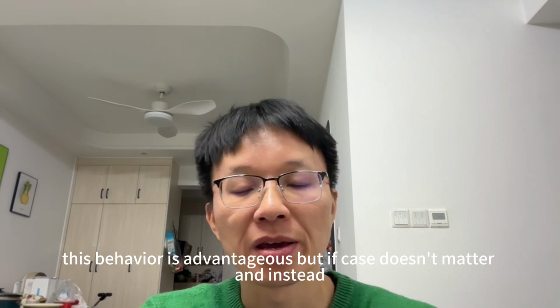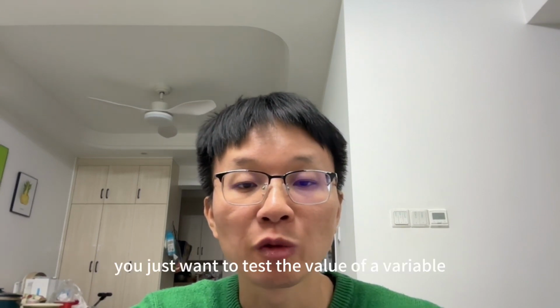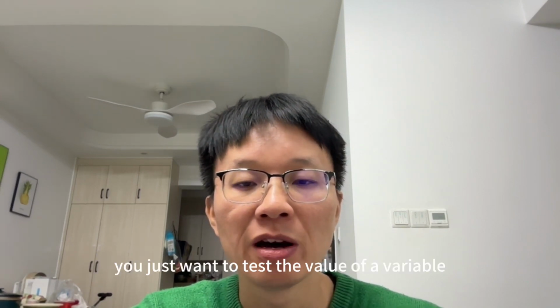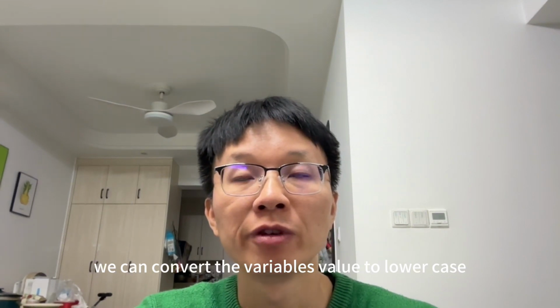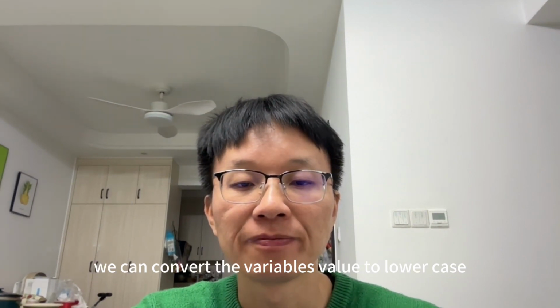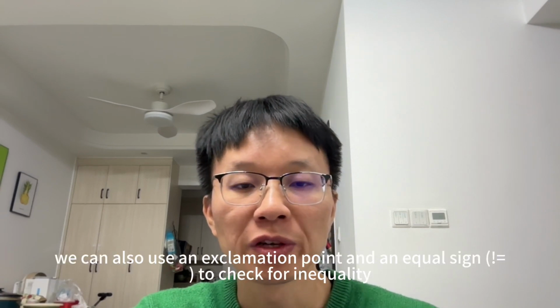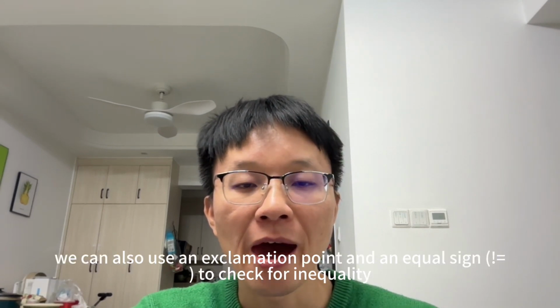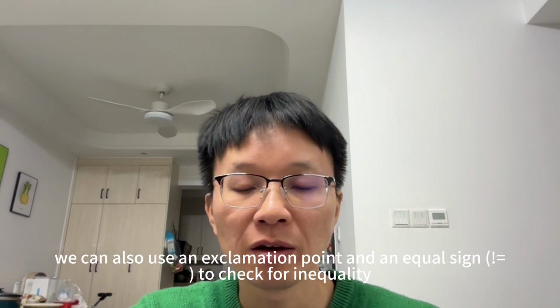advantageous. But if case doesn't matter and instead you just want to test the value of a variable, we can convert the variable's value to lowercase just before doing the comparison. We can also use an exclamation point and an equal sign to check for inequality.